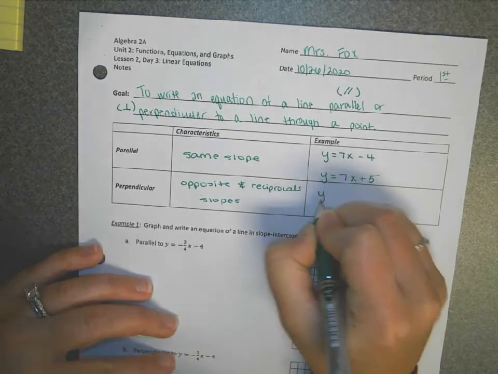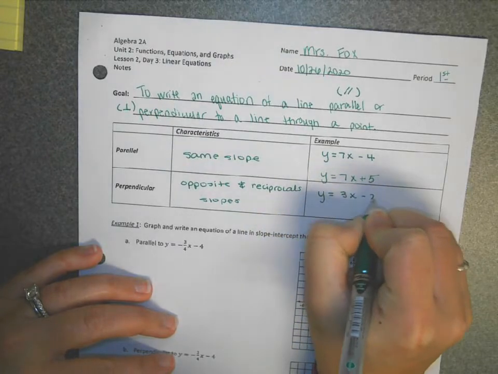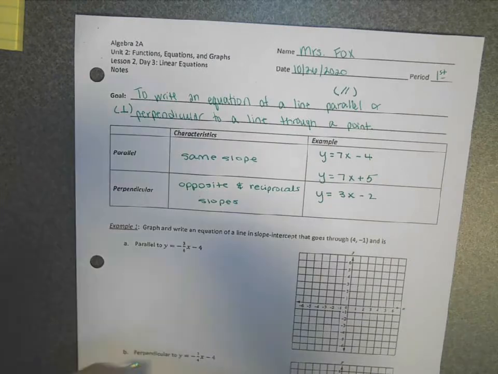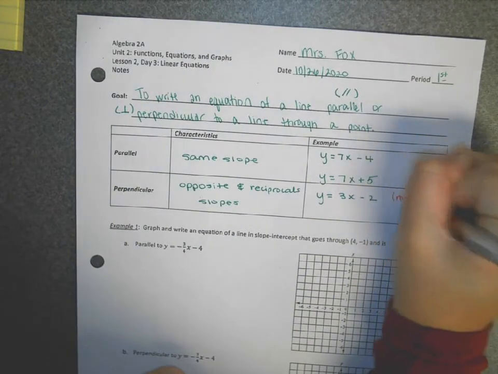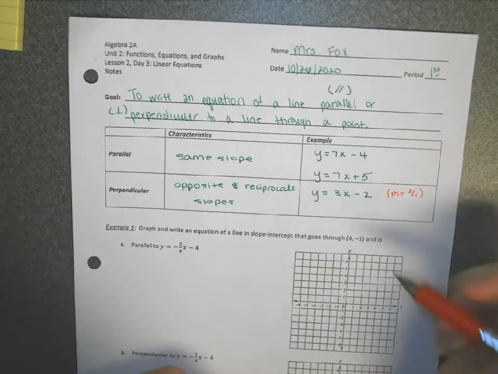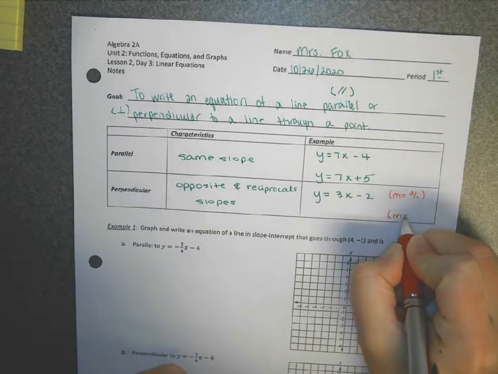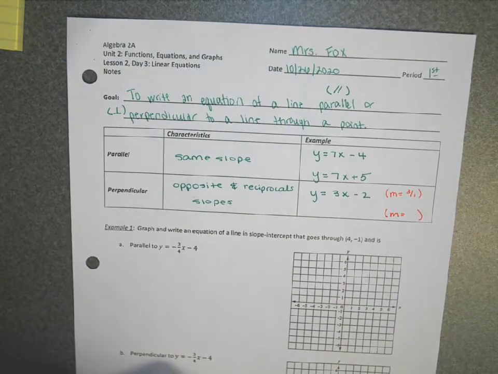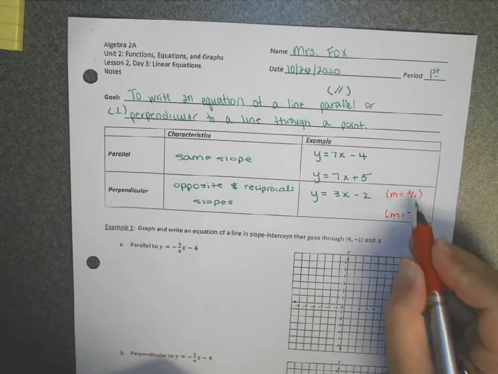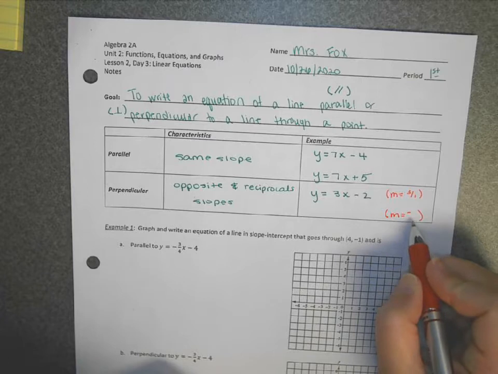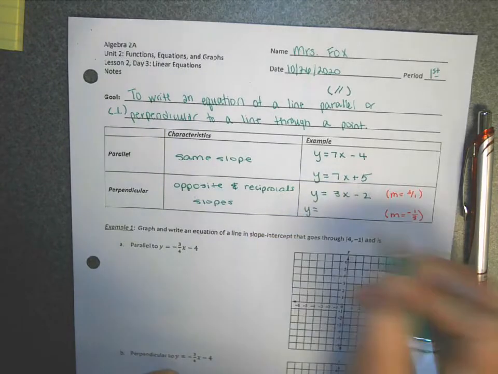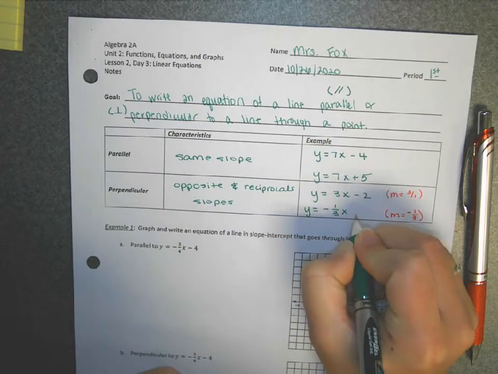Okay, so if I write my first equation, what is the slope of this first equation? 3 over 1. So I'm going to write that right here. M equals 3 over 1. So if I need this slope to be opposite and a reciprocal, what is that one going to be? This was positive, so this one has to be negative. This was 3 over 1, so what's this one going to be? 1 over 3. So an example might be something like y equals negative 1/3 x plus 7.